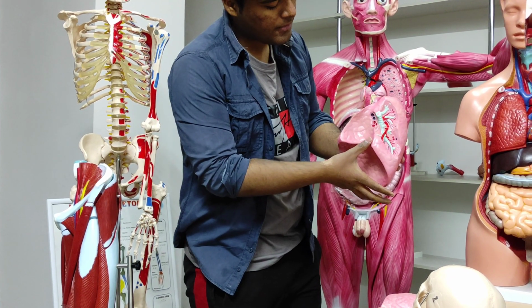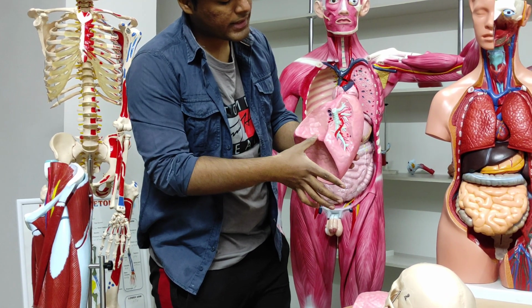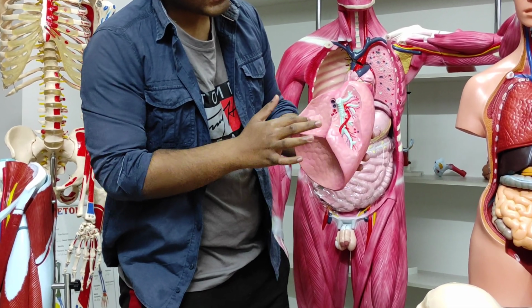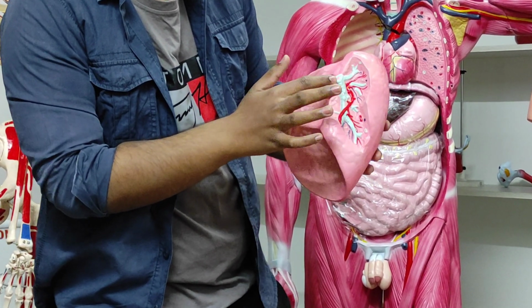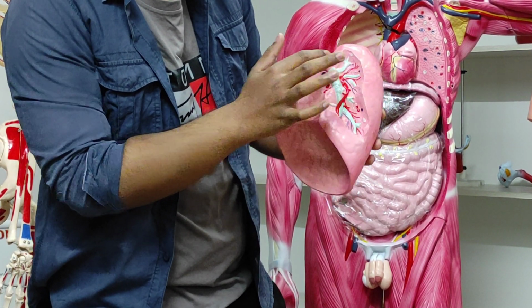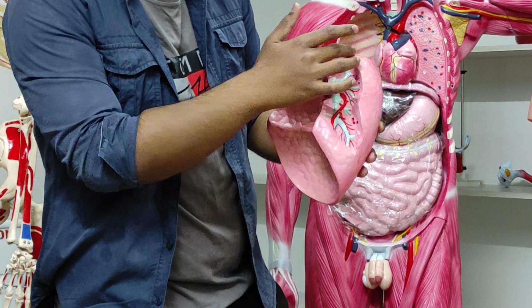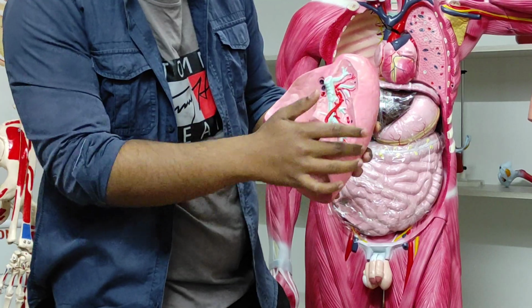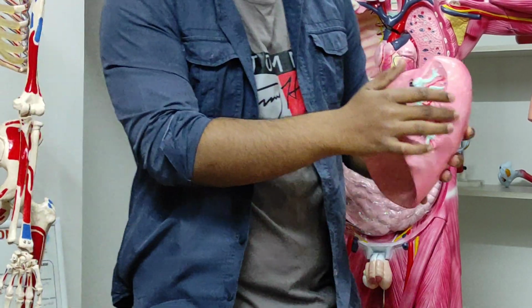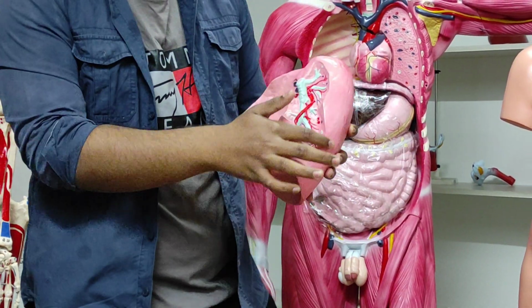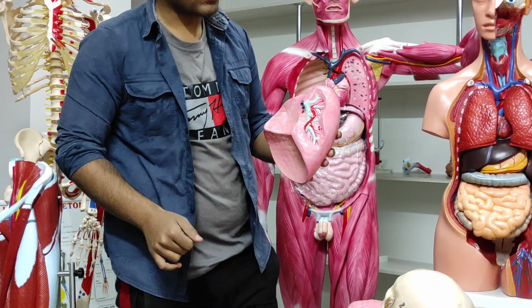Here we have a groove for the right atrium. This is that groove. The right atrium opens into the superior vena cava and inferior vena cava, and there is an arch around that higher portion.